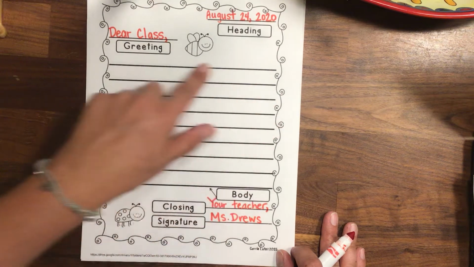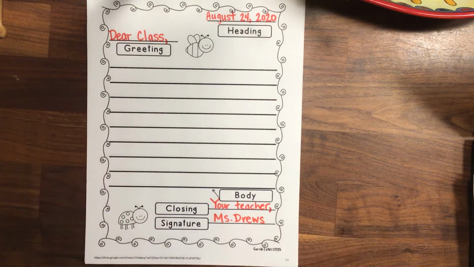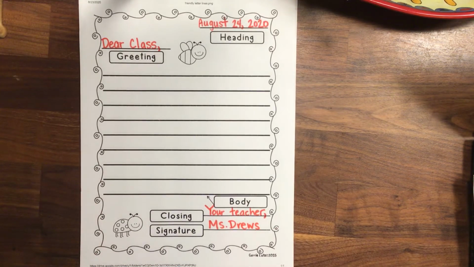The body is like the main message that you're going to be writing to your whoever you're writing to. This week you're going to be writing about what you did this weekend. Okay, so I'm going to think about what I did this weekend, and I'm going to let you guys know in this letter what I did, and then maybe I'll ask you a question at the end, like, what did you do? And then that would be your chance to kind of think about it and write me back today, and that's going to be your writing assignment.